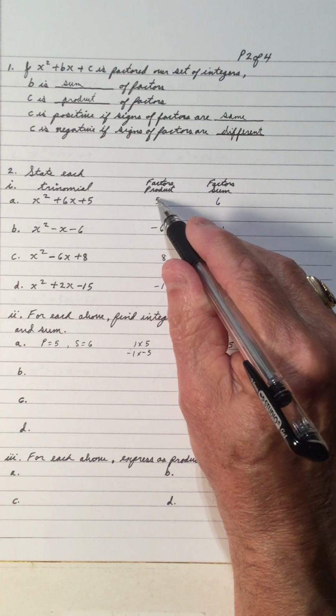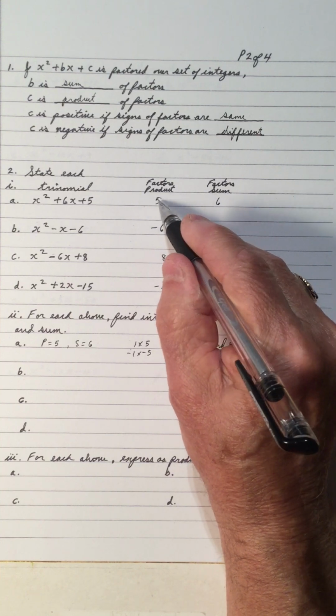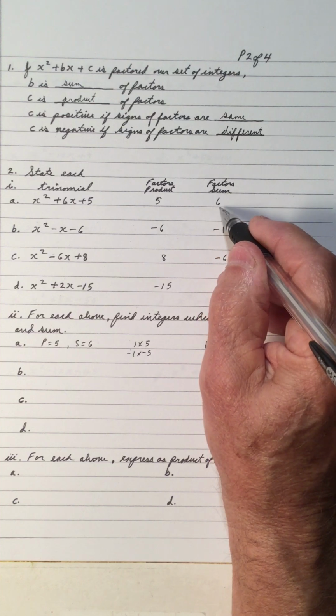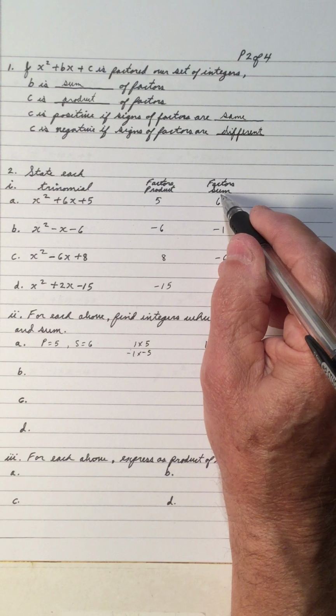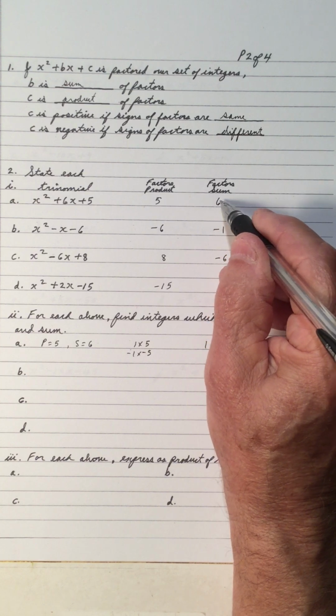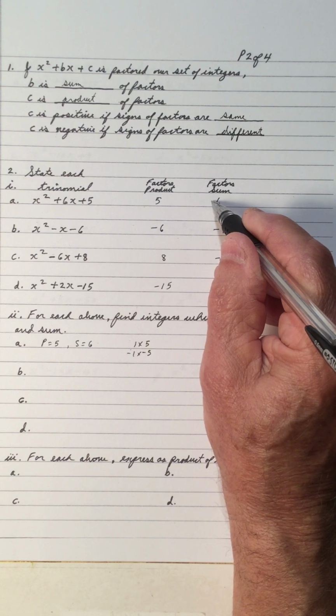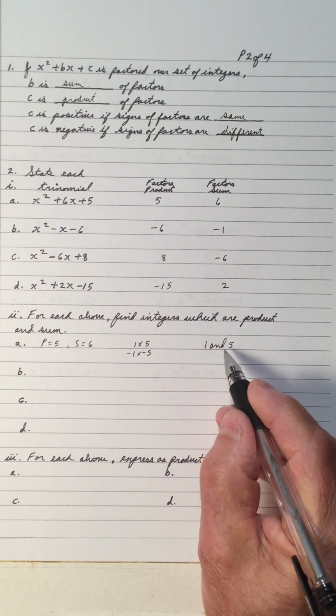Because the product is positive, the signs have to be two pluses or two minuses. And because the sum is plus, then we have a 1 and a 5.